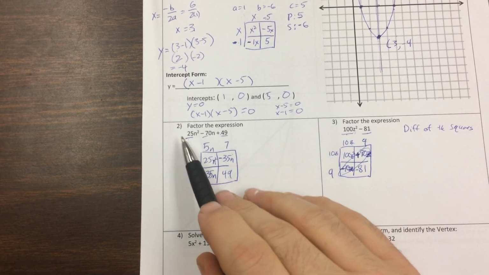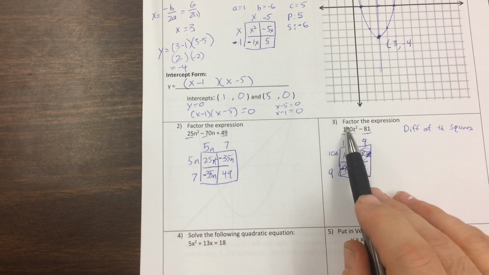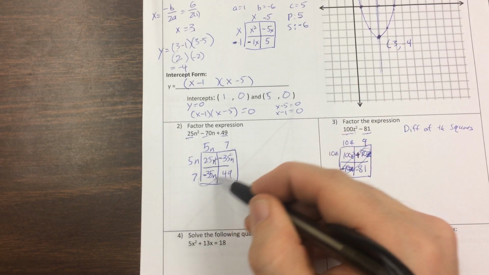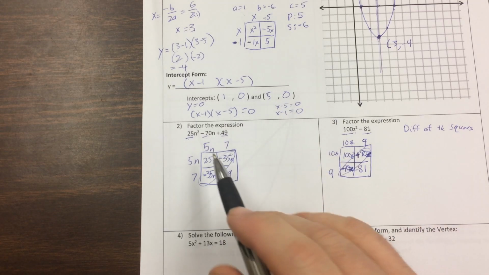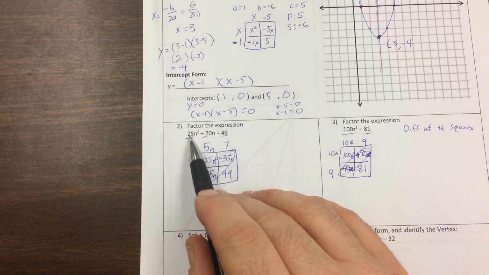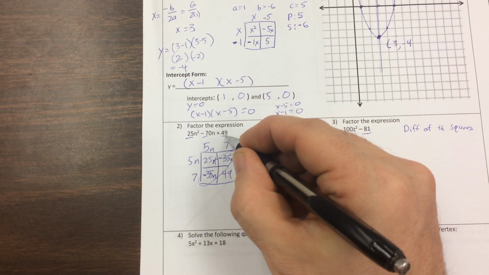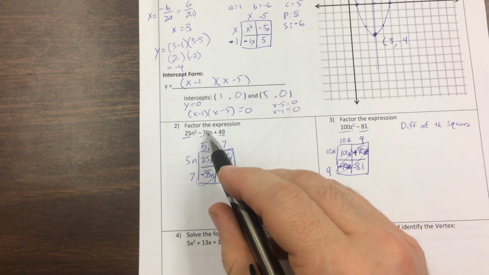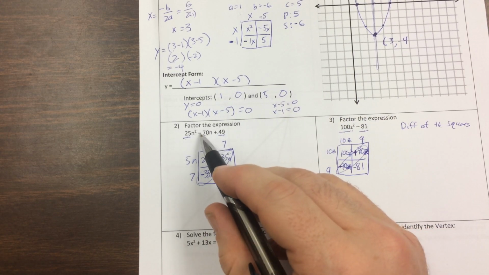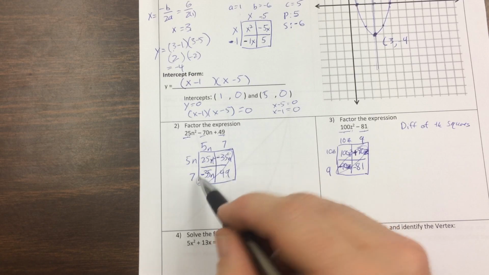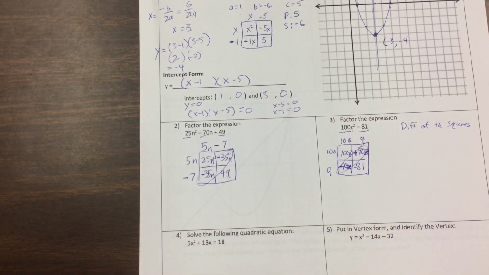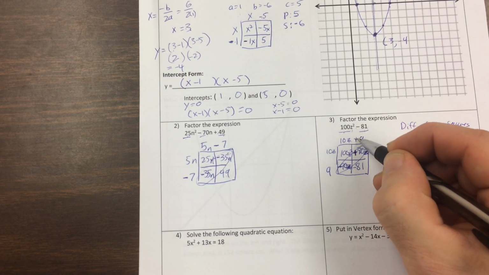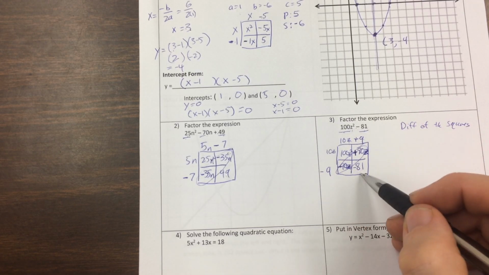So again, what I'm recognizing is that both have a beginning and ending of perfect squares. That must mean that in this case, these two terms are twice the 5 times the 7. The square root of 25 is 5, the square root of 49 is 7, and so this is 2 times 5 times 7. Because this is negative, I know they must be negative numbers, so I must have a negative here. This one, I know the last term is a negative number, so it must be a positive 9 and a negative 9 to give us a negative 81.